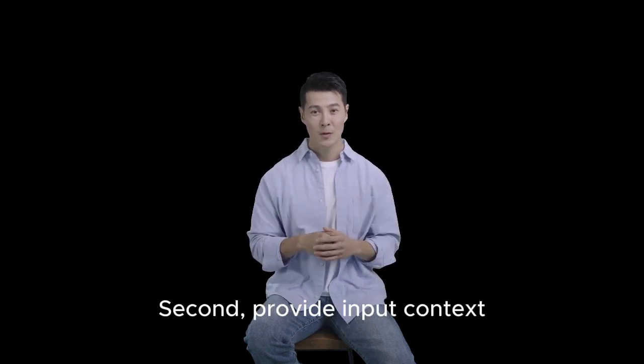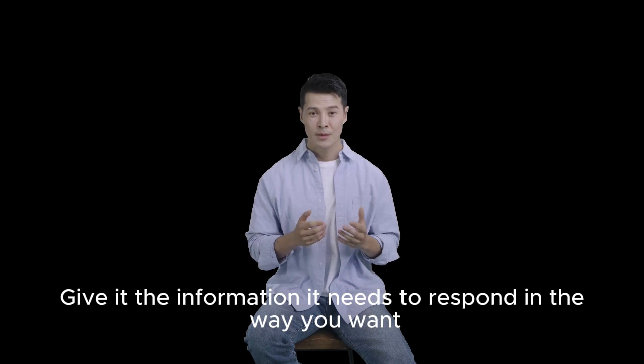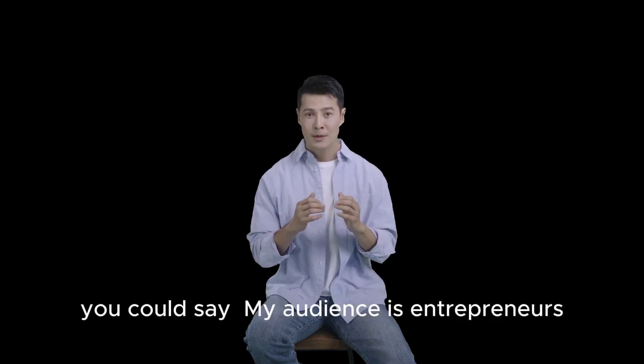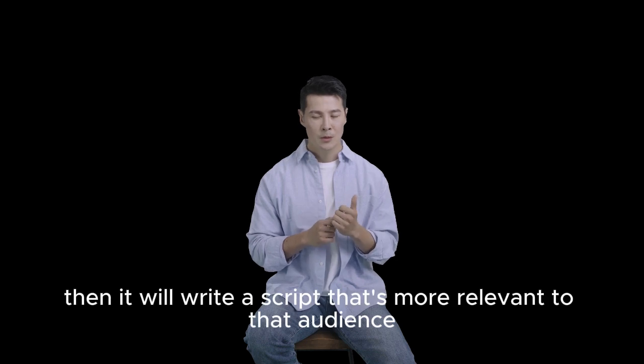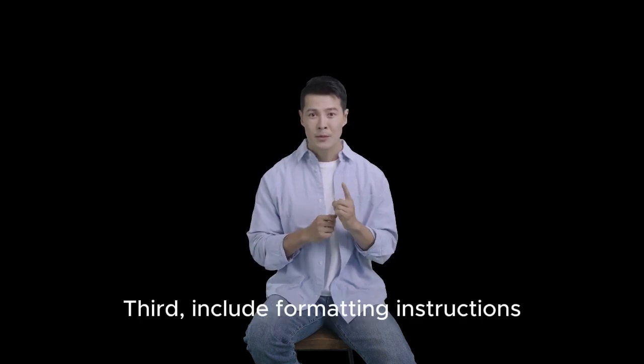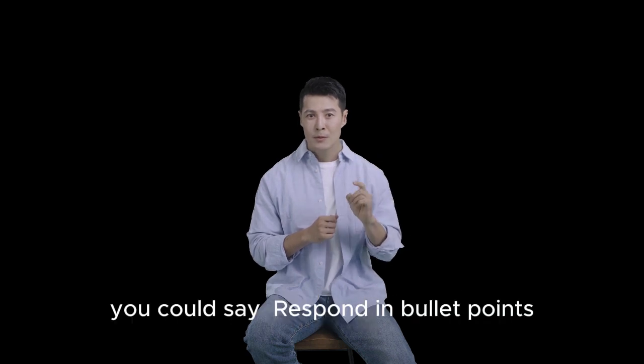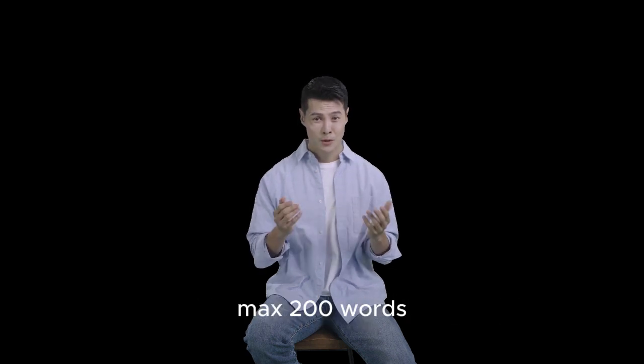2. Provide input context. Give it the information it needs to respond in the way you want. For example, you could say my audience is entrepreneurs, then it will write a script that's more relevant to that audience. 3. Include formatting instructions. Tell it how you want the response to be formatted. For example, you could say respond in bullet points, max 200 words.